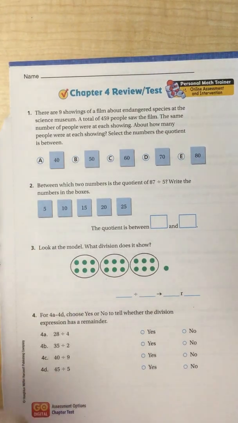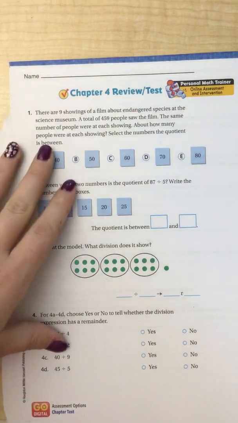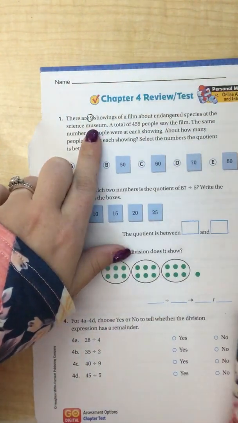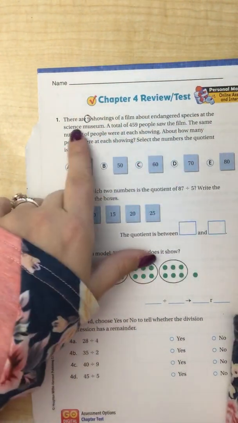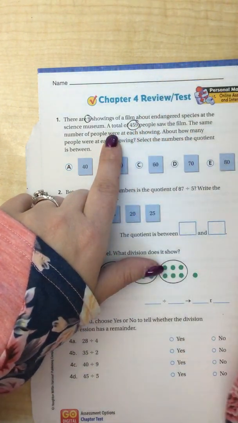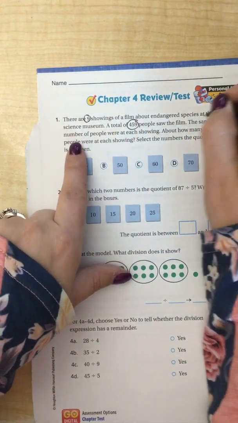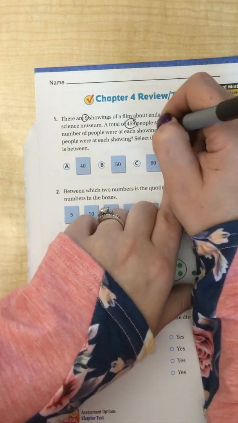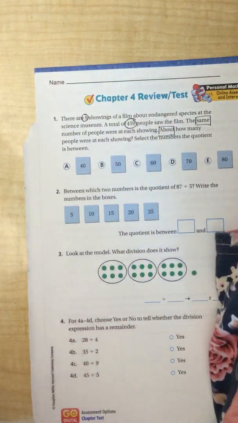This is the Chapter 4 test review for 4th grade. Number 1, there are 9 showings of a film about endangered species at the Science Museum. A total of 459 people saw the film. The same number of people were at each showing. About how many people were at each showing?